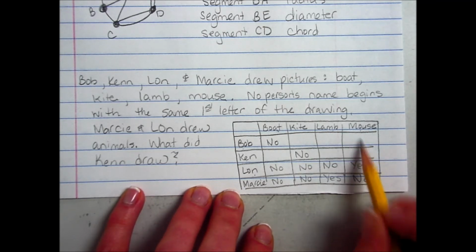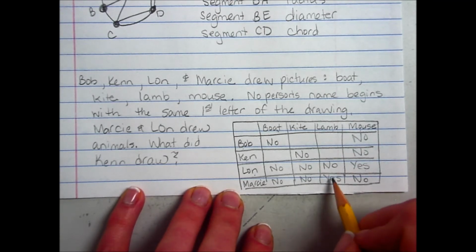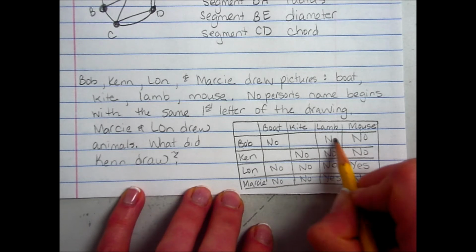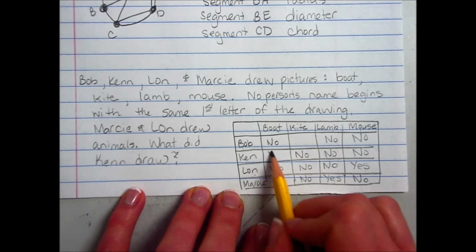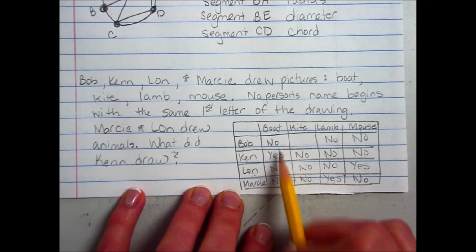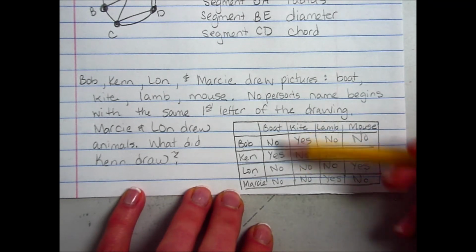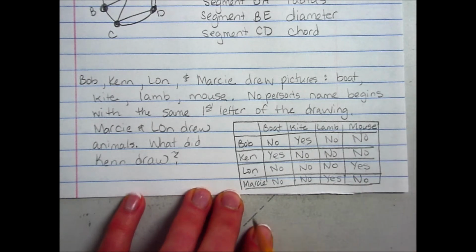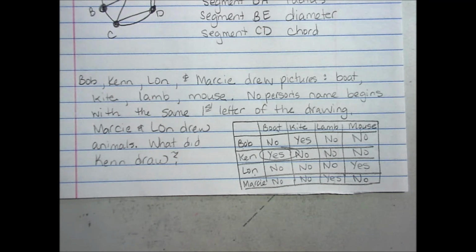We already have a yes in this column, so this has to be a no and a no. Yes is here, so this is a no, and this is a no. And if you look here, Ken must have drawn the boat, because none of these three did it, so Ken must have done it. And the same with Bob, he drew the kite, because these three people did not draw the kite. Notice in every column there's just one yes, up and down, so we know exactly what everybody drew, and Ken drew the boat. So there's our answer.